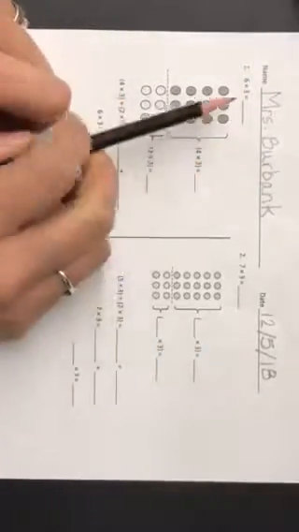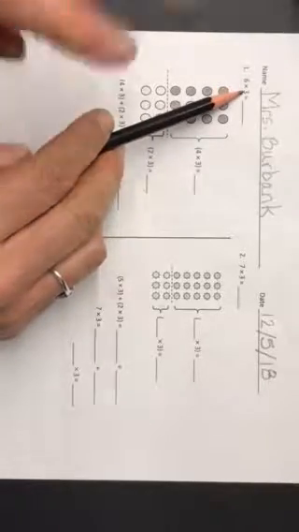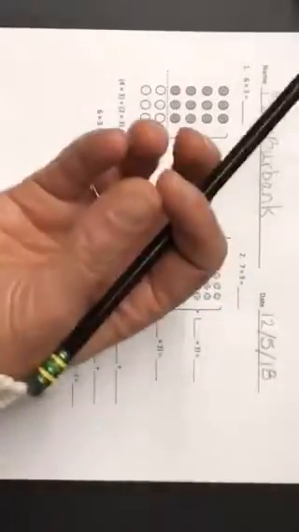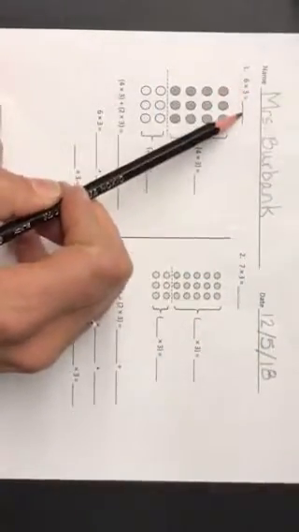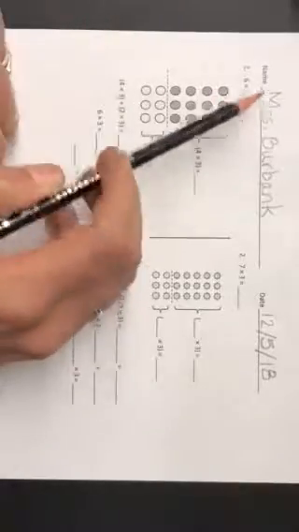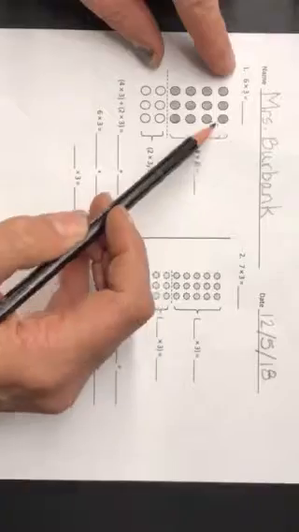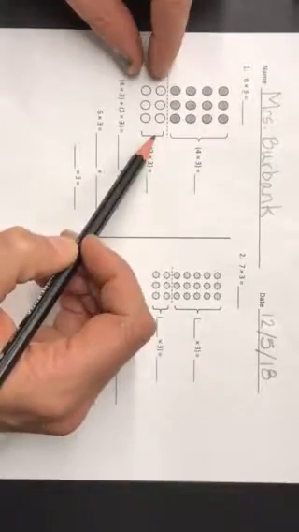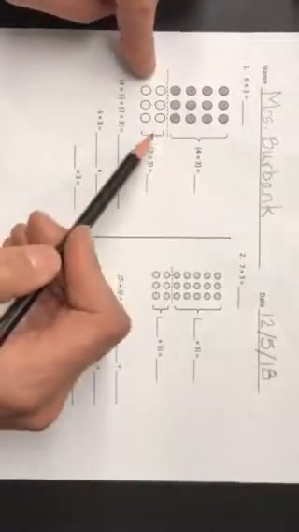So for example, here it asks us to do 6 groups of 3. Now, I know that we already know the commutative property where we can flip-flop factors to get the same product, but let's just pretend for a second that we don't know what 6 groups of 3 equals. And what a good strategy might be is to break it into smaller parts that we do know.